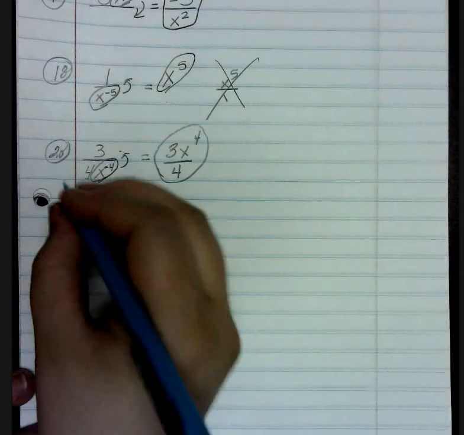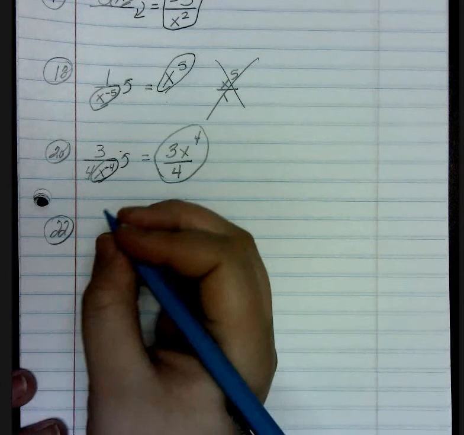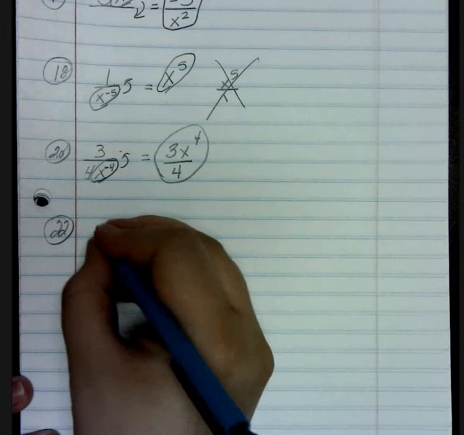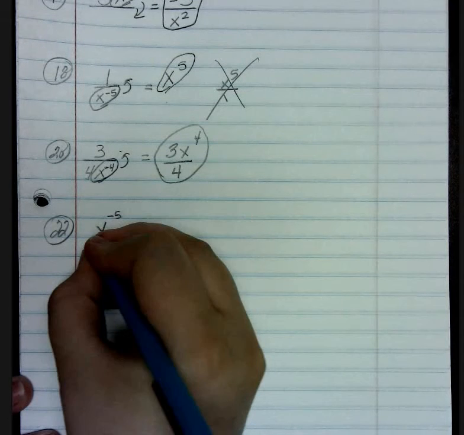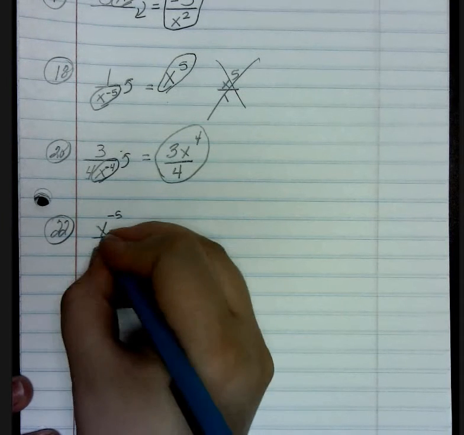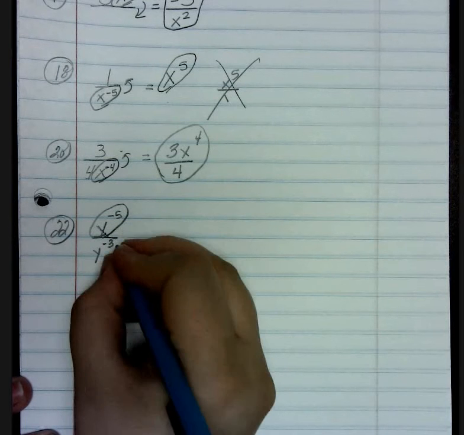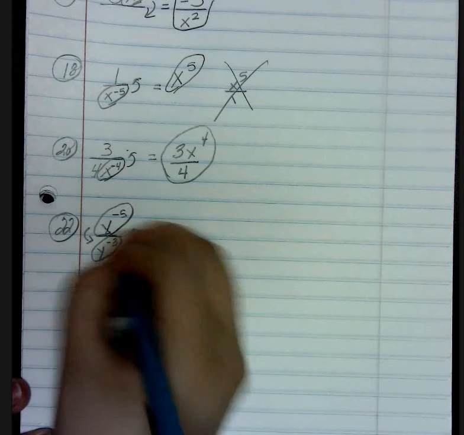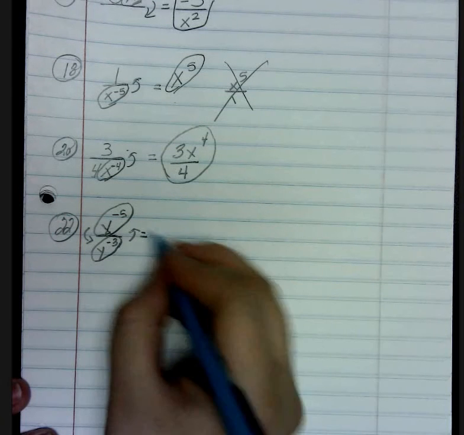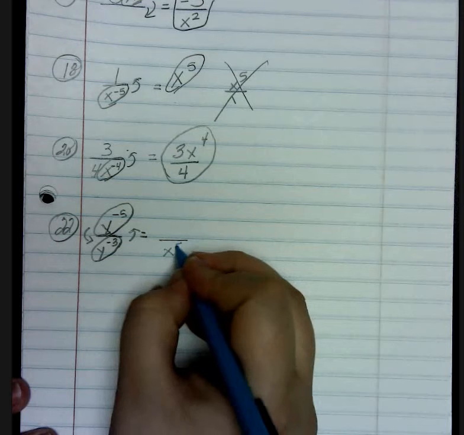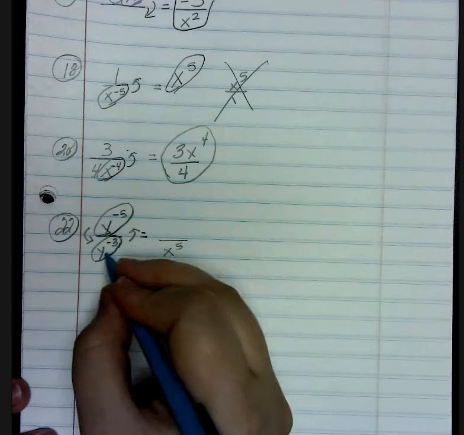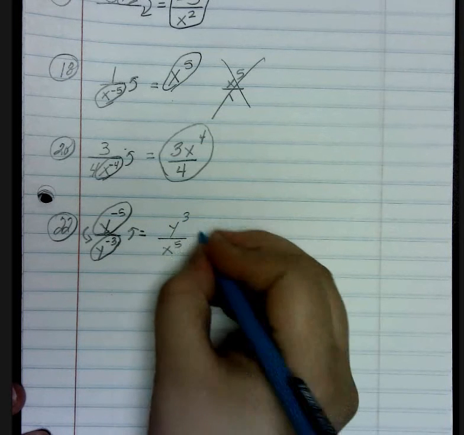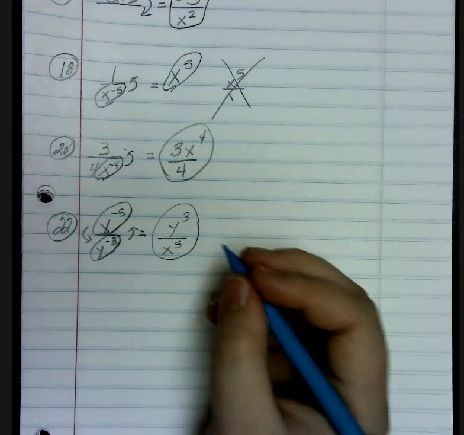Number 22 says that I have x to the negative 5 over y to the negative 3. Again, this problem is going to look like it flips because everything is negative, but everything is not flipping. So my x to the negative 5 moves down to my denominator and becomes a positive 5. My y to the negative 3 moves up to the numerator and now is a positive 3. Nothing will simplify, so we are finished.